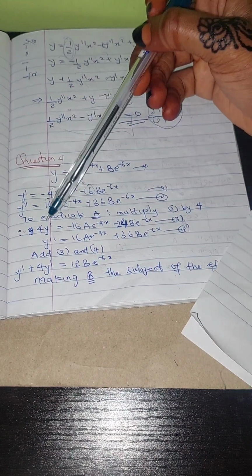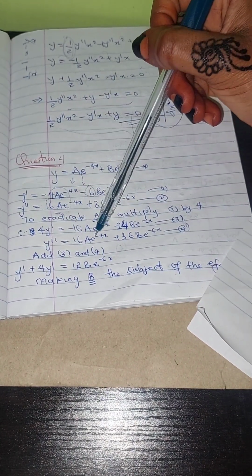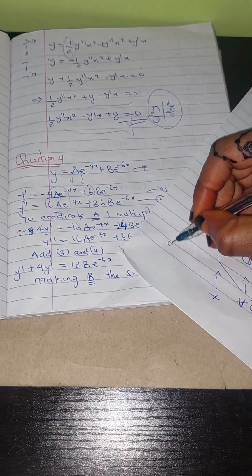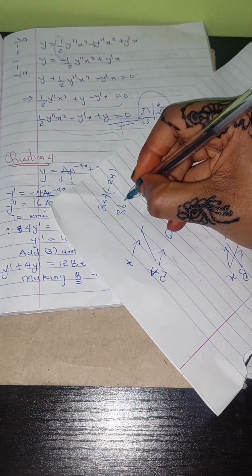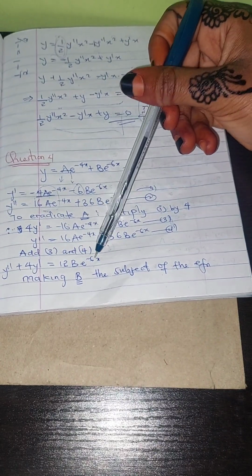So if I add, I will have y prime prime plus 4y prime equals, this will turn to 0, right? So 36 plus minus 24. So that's 36 plus minus 24. It implies 36 minus 24. So that means I'll have 12 b e raised to power minus 6x.